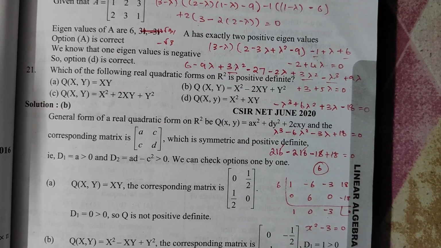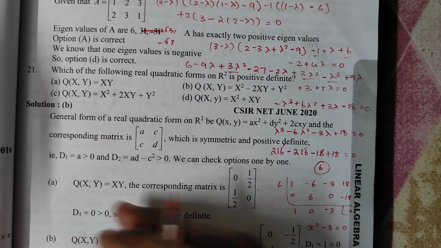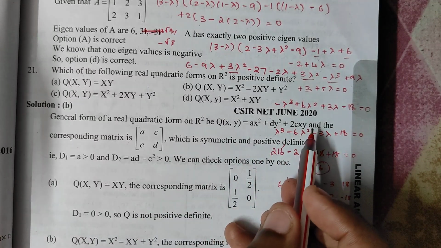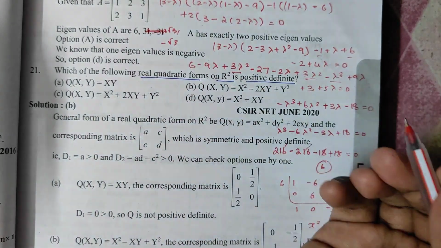Hi guys, I'm Nivita. In this video, I'm going to teach you one problem based on linear algebra which comes in CSIR NET June 2020.